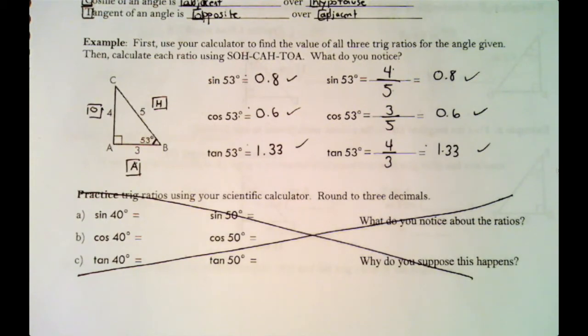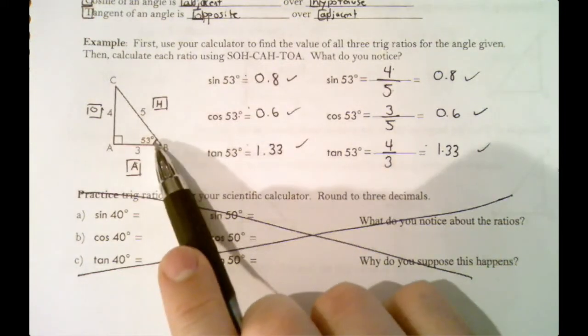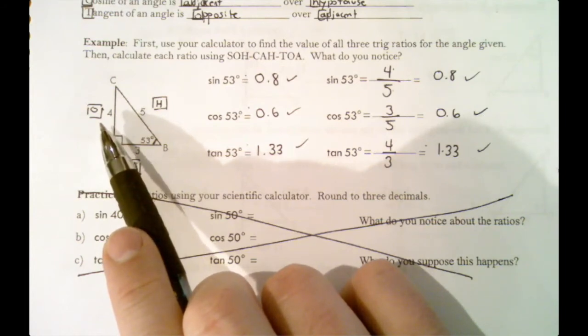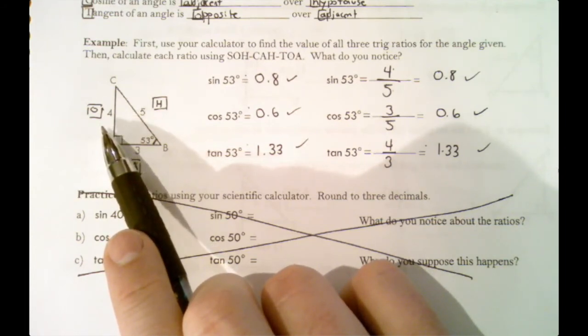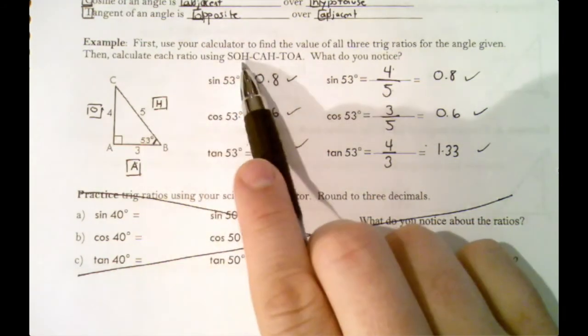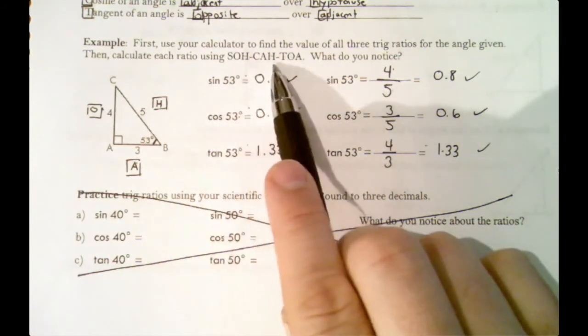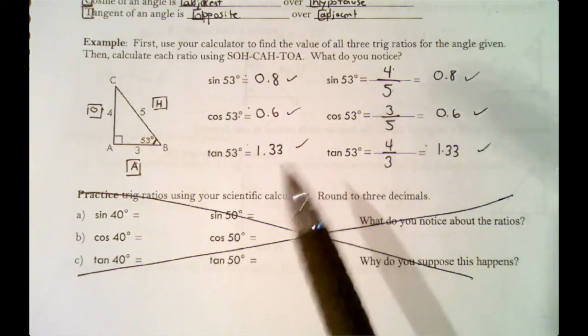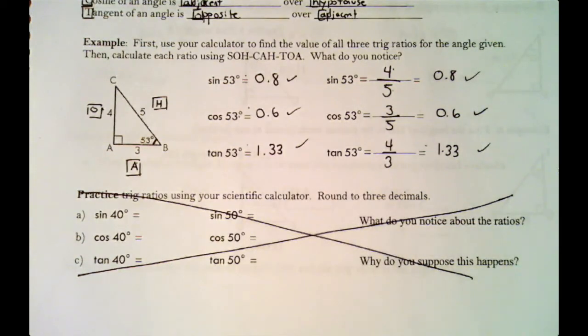So all this is doing is illustrating the point that if you use sine, cos, or tan of an angle, it'll equal the ratio of the two sides that correspond to sine, cos, or tan. Sine is O over H, cos is A over H, and tan is O over A. And in the second part of this video, we're going to take advantage of this SOHCAHTOA to solve for some sides. So I'll see you in part 2.